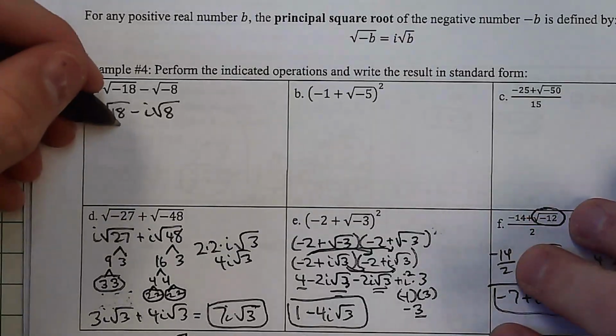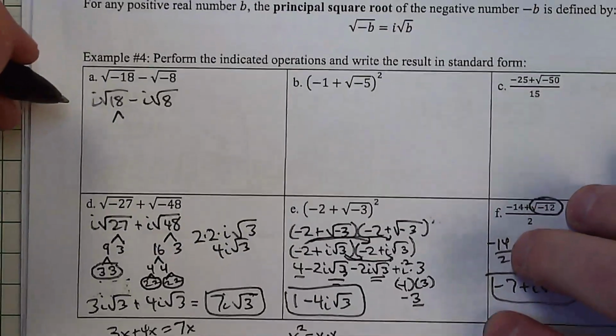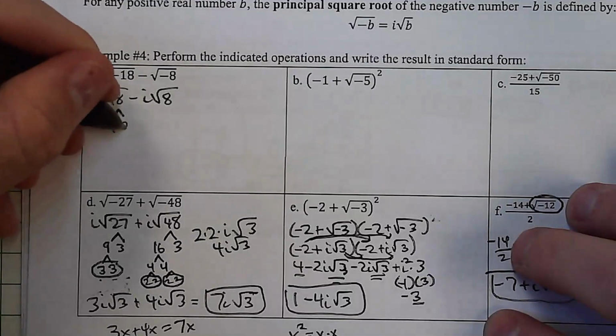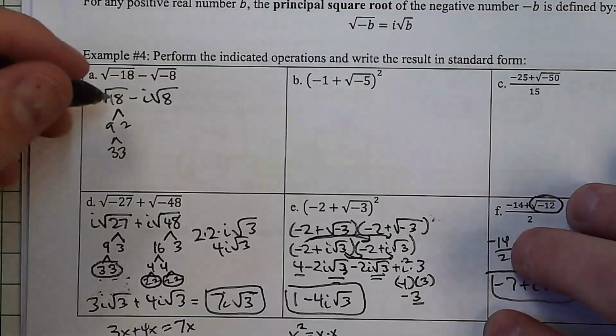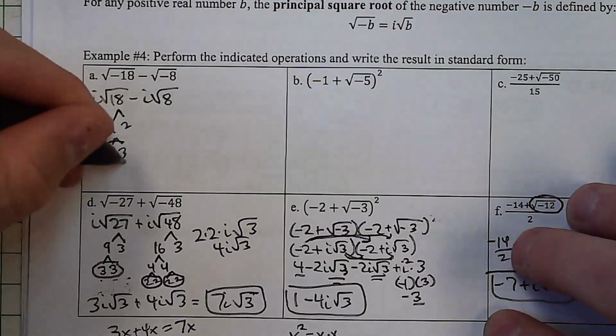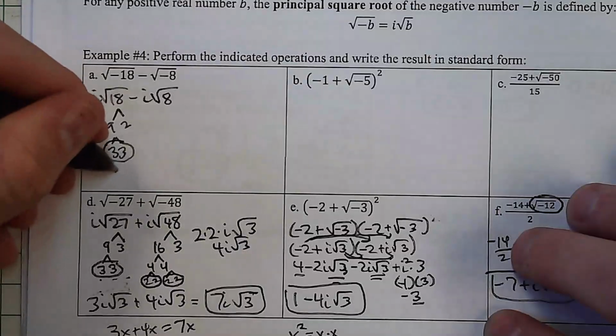Now you're going to break down the square root. So 18. What are two factors of 18? 9 and 2. 3 and 3. So what can you take out from the square root? 3 can come out. i's already out there.